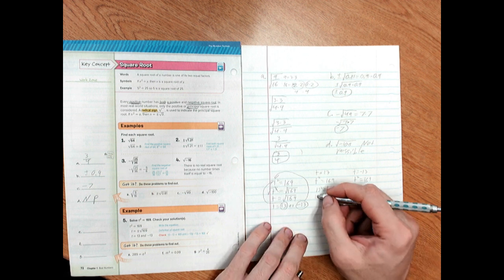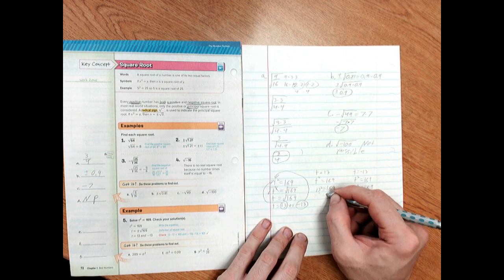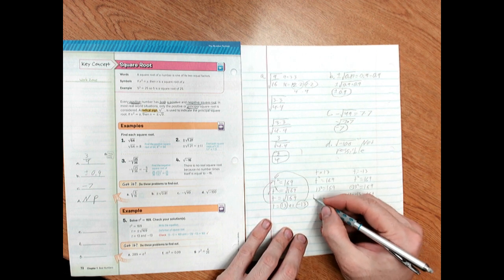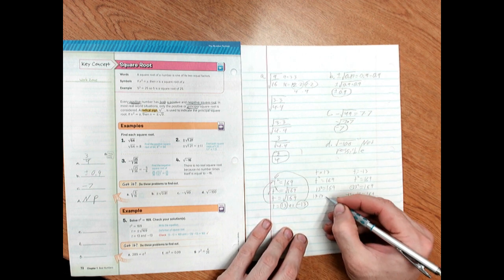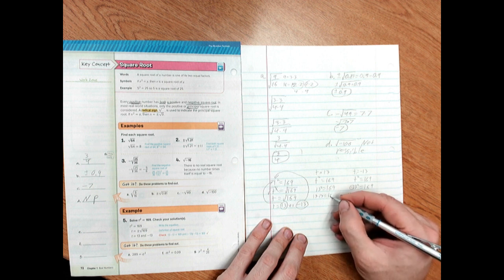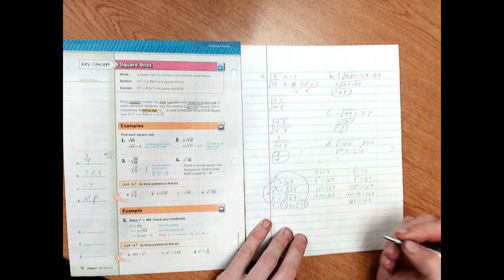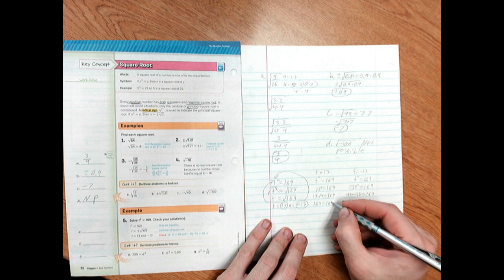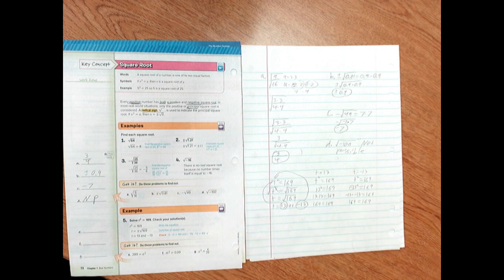I should show you guys that step in here too. 13 squared is 13 times 13 equals 169. And 13 times 13 is 169 equals 169. So, substituting back in, we can see it is true.